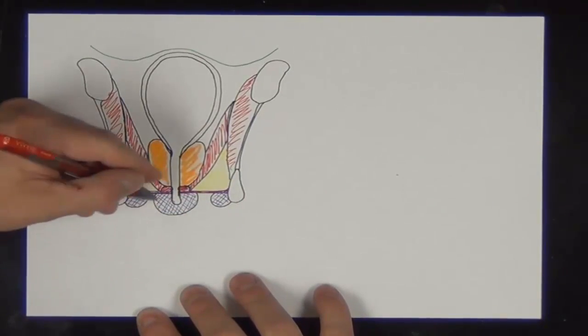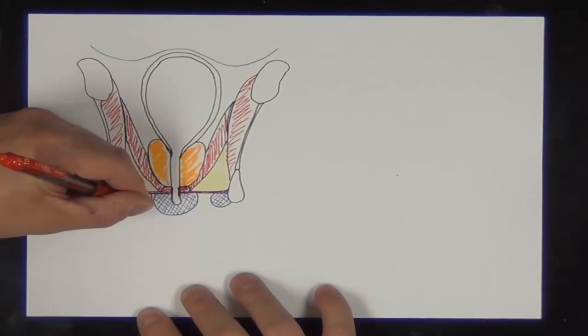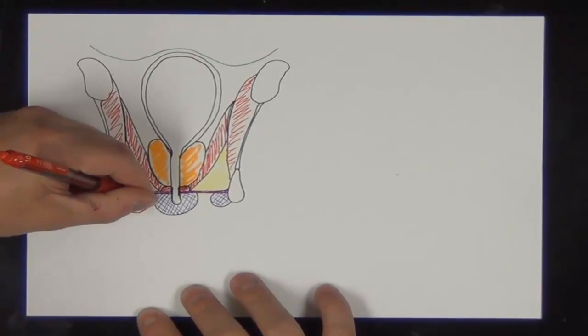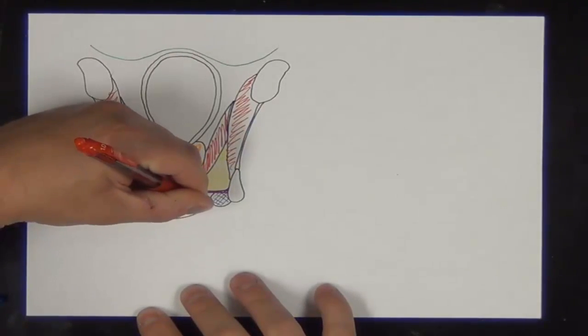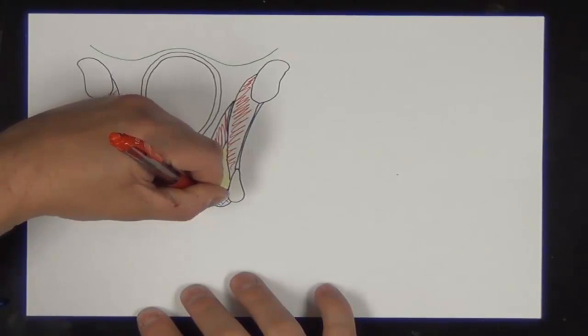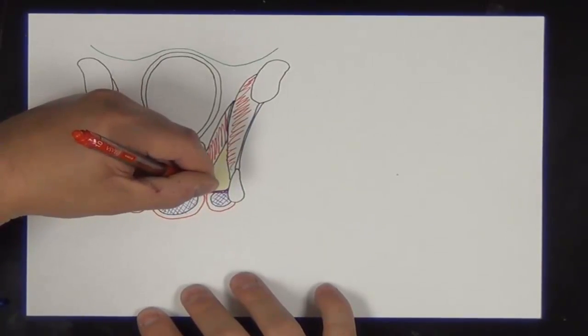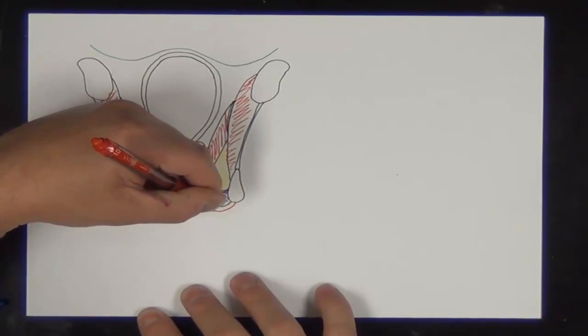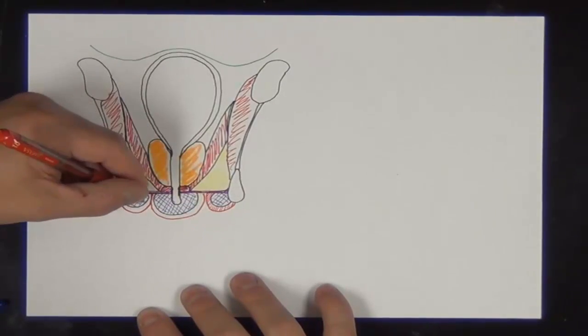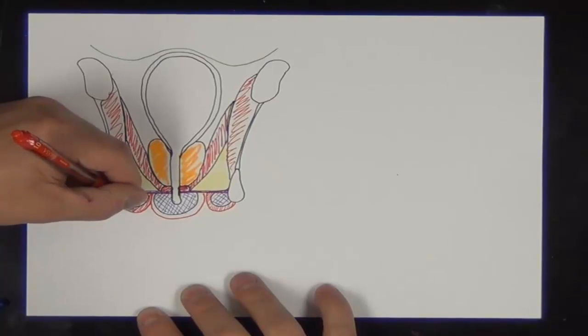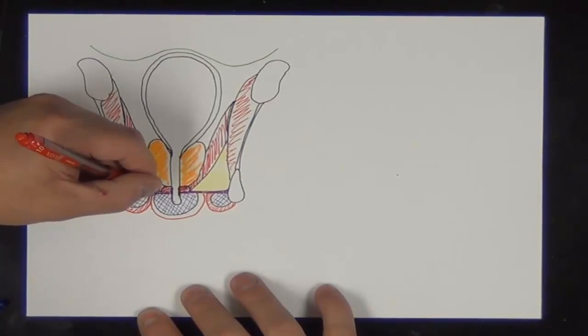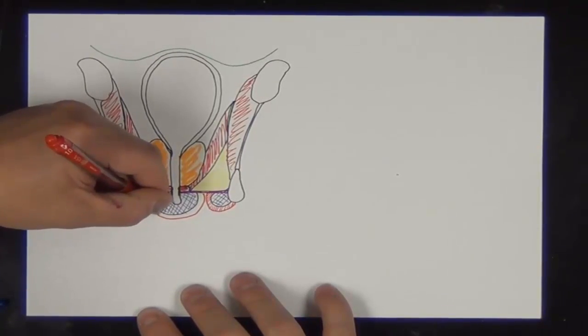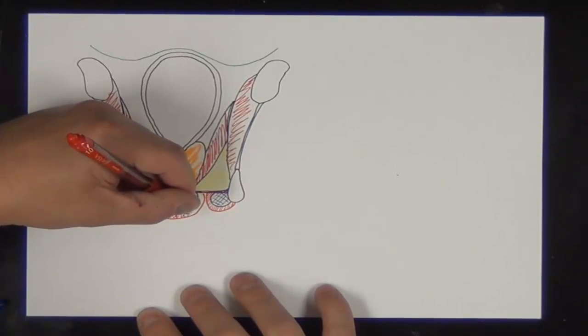Alright, now remember these guys are surrounded by a layer of muscle. So we'll draw those in here. My apologies, got a little asymmetric there. But here, covering the corpus cavernosum, on each side we've got the ischiocavernosus muscle. And covering the corpus spongiosum, we've got the bulbospongiosus muscle.